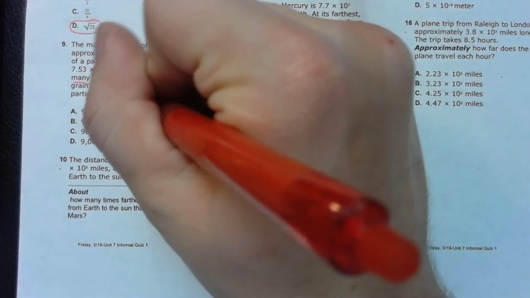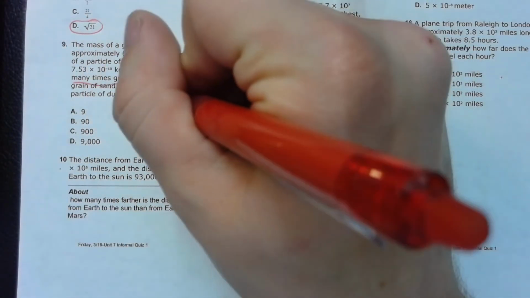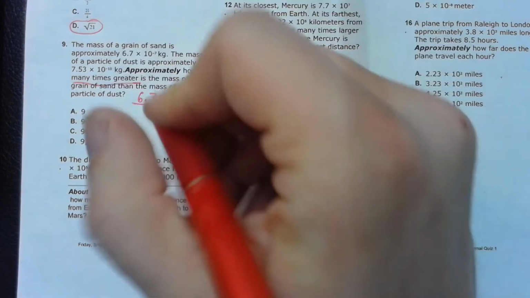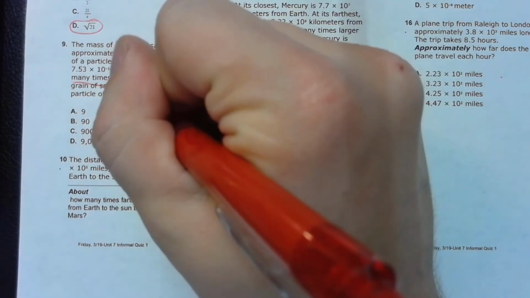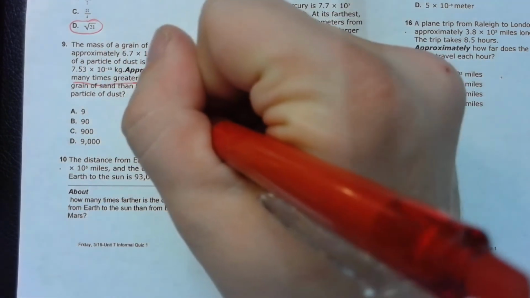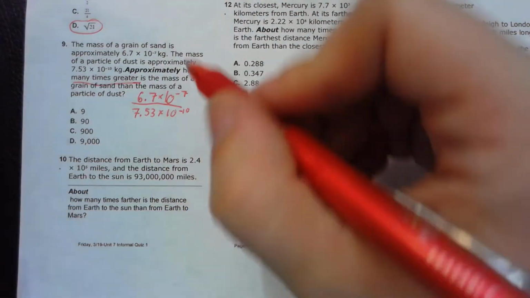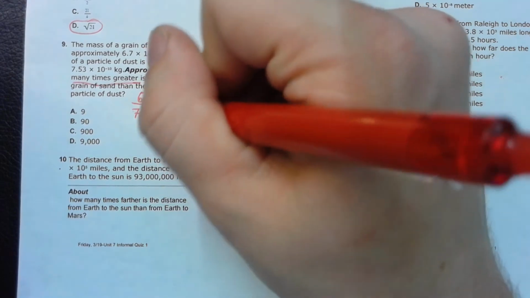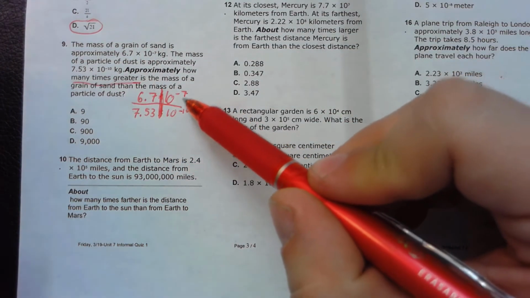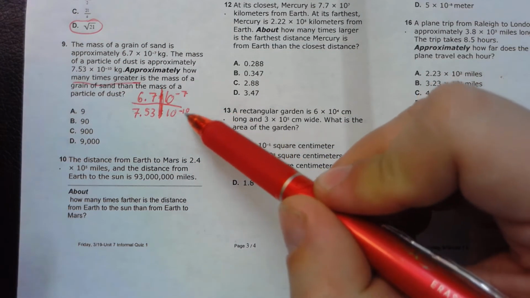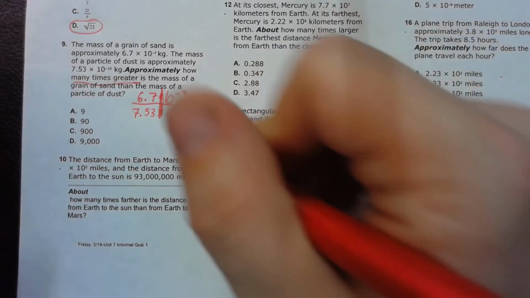So that is 6.7 times 10 to the negative 7th power over 7.53 times 10 to the negative 10th power. Well, splitting this up, I already know I'll do negative 7 minus negative 10, which will be positive 3.